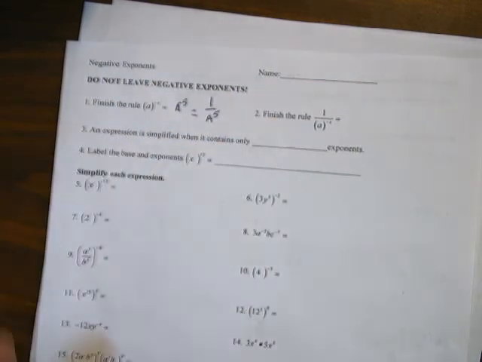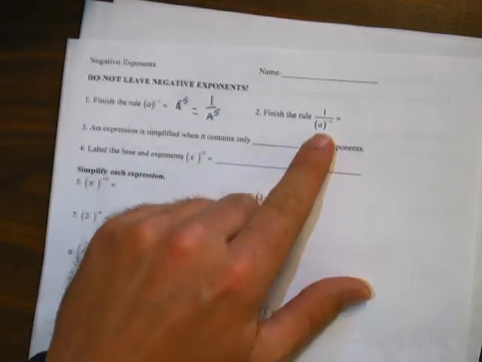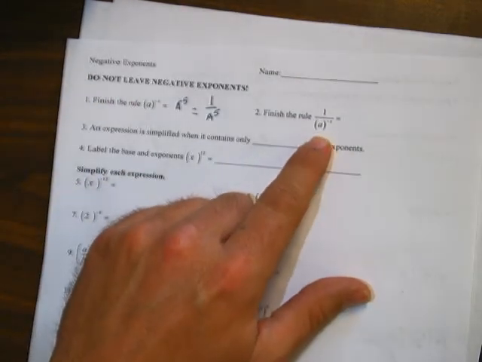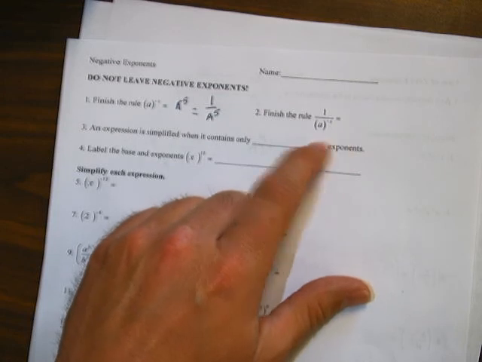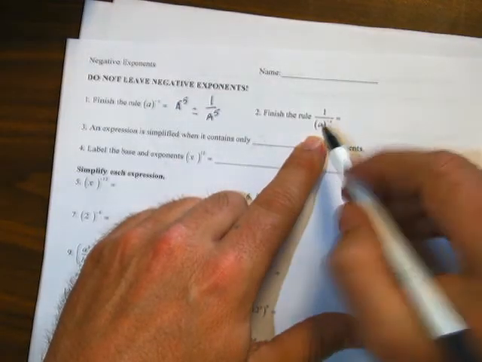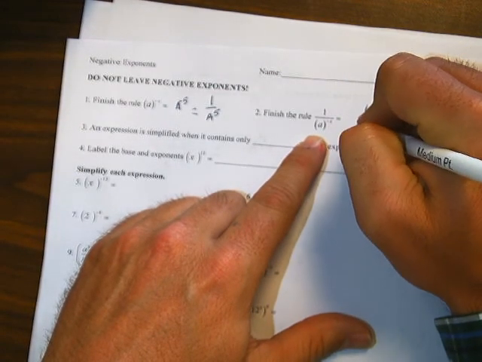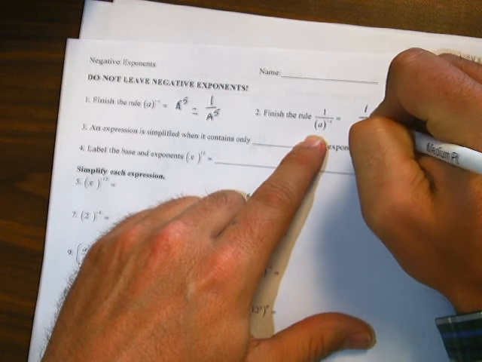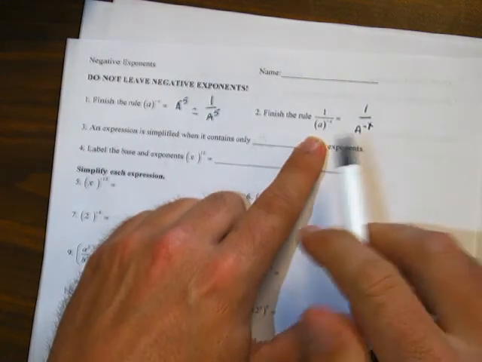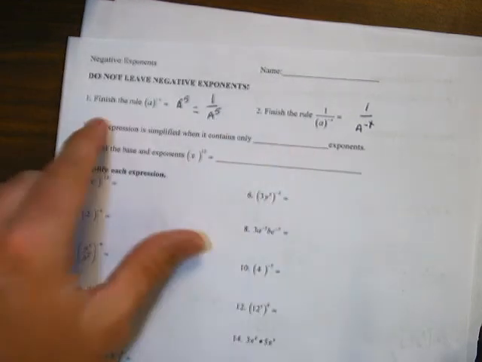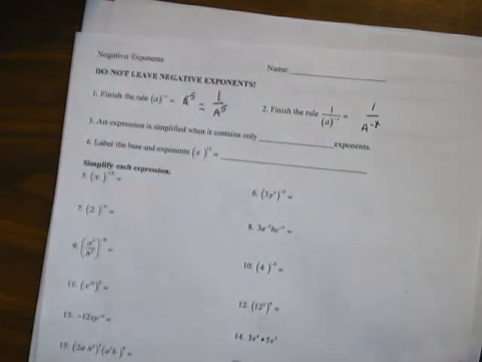Here, number 2, same problem. That's the negative x, it doesn't change. 1 over a to the negative x power. Once again, sorry about thinking that x was a 5, but it's no different.